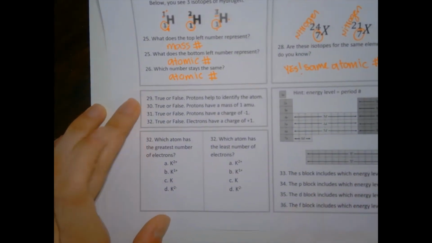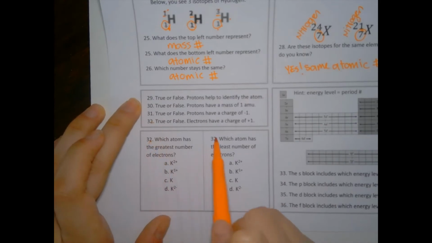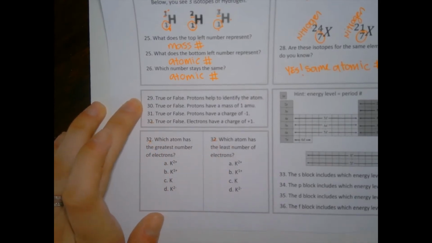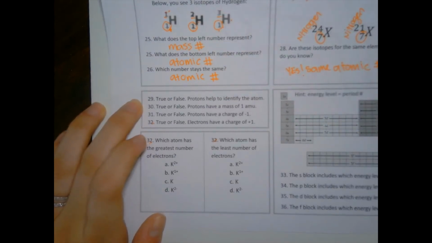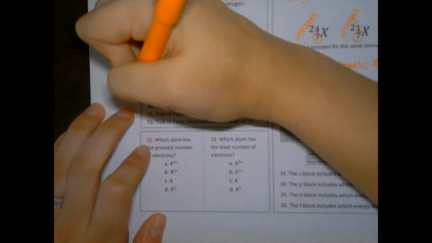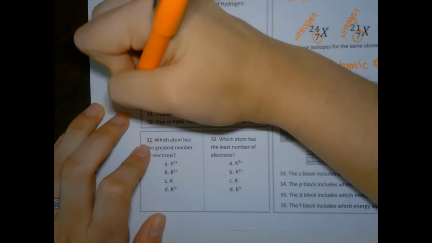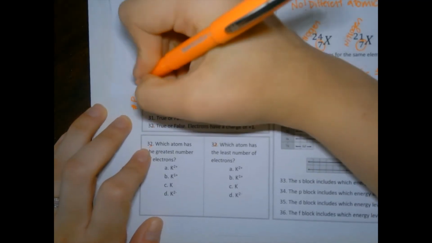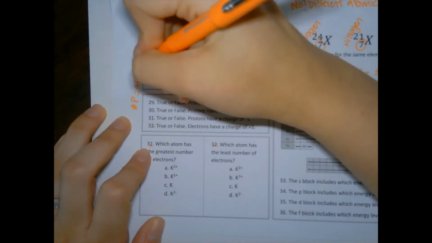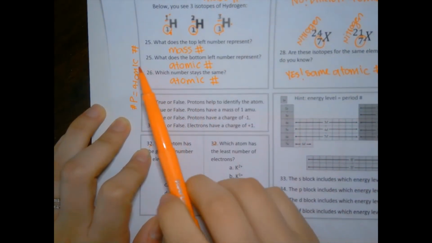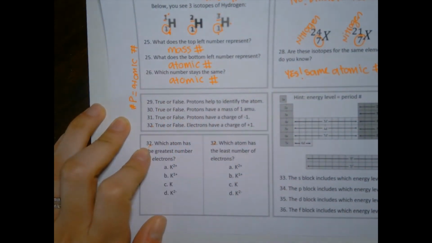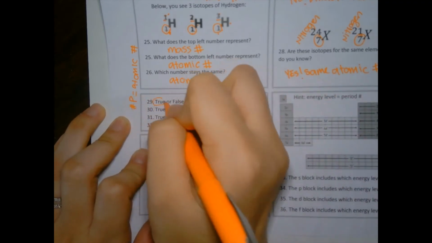Ooh, favorite stuff. And I know I made a mistake here, 32, 32, 32. Deal with it, it's fine. Okay. Protons help to identify the atom. I know that my proton number is equal to my atomic number. So my atomic number identifies the atom. So I'm going to say that this is true.